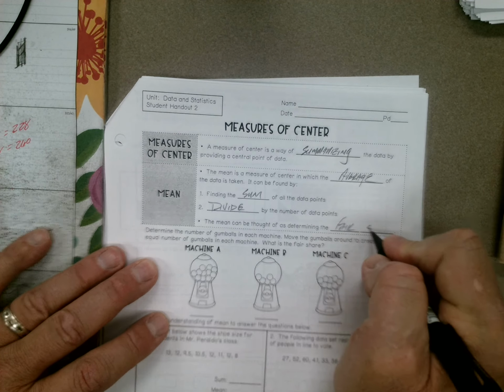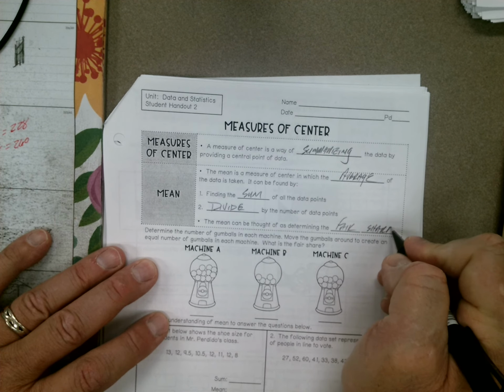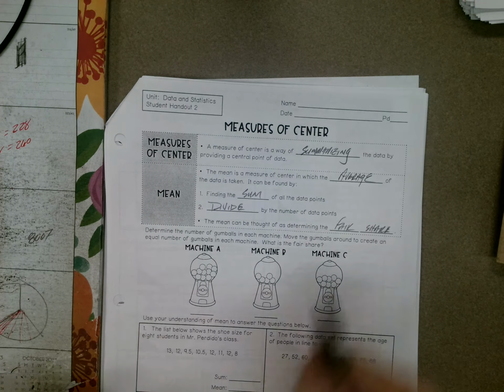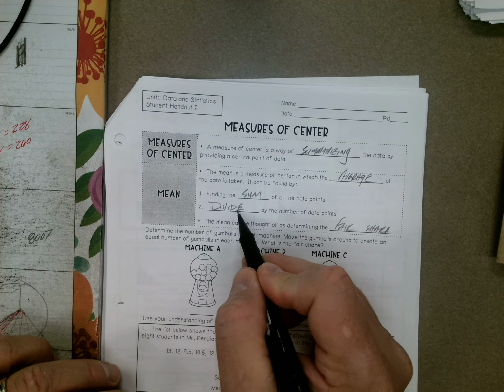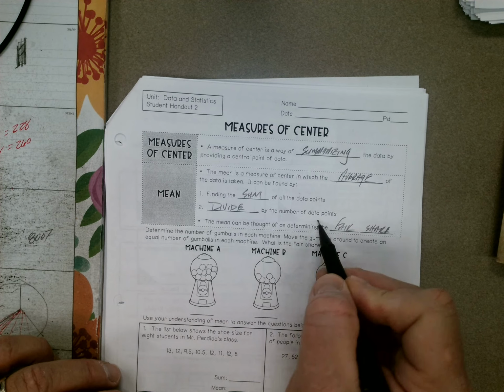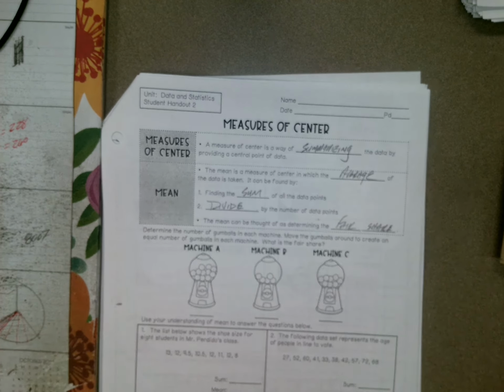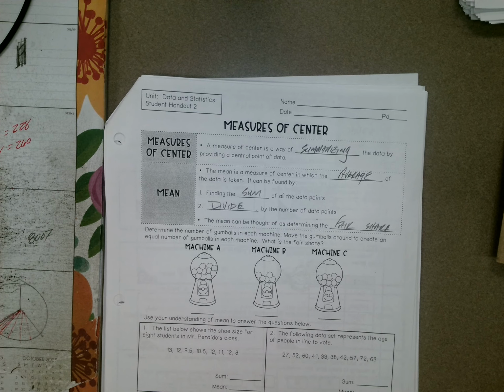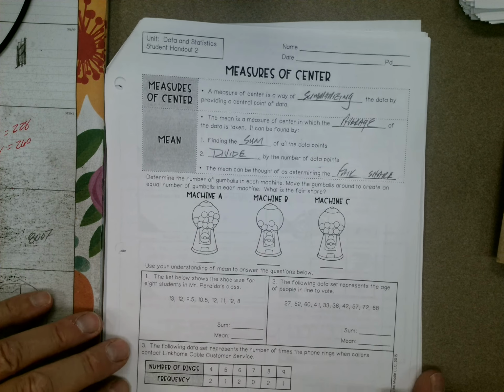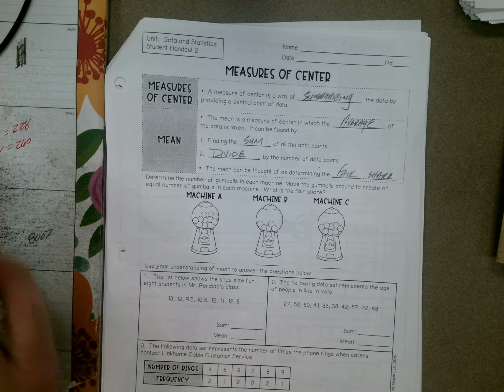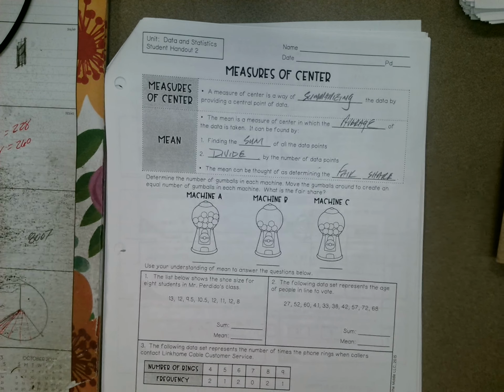Fair share. So if I have five numbers, I'm going to add them up and get a sum, and then I'm going to divide that sum by five, the total number of data points in the set. All right, so let's take a look at determining the number of gumballs in each machine. Move the gumballs around to create an equal number of gumballs in each machine. And what is the fair share?